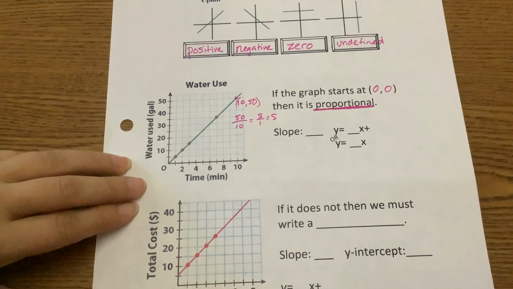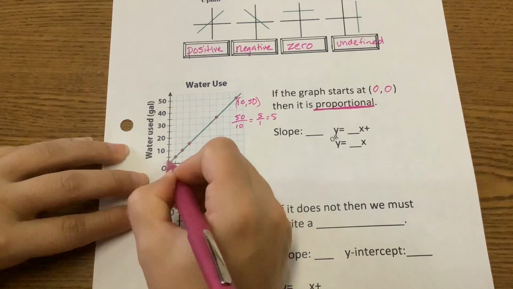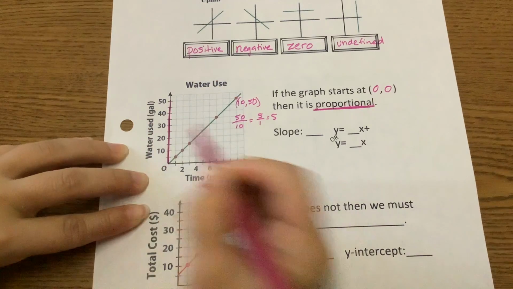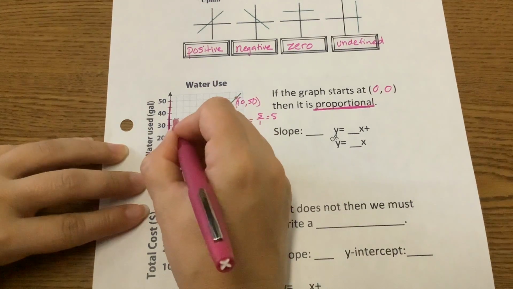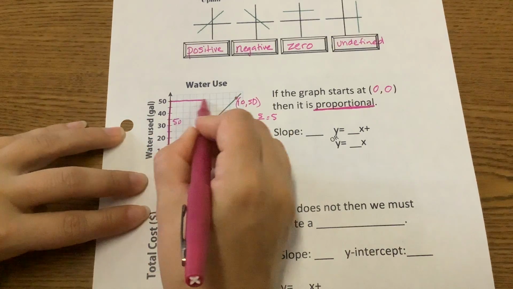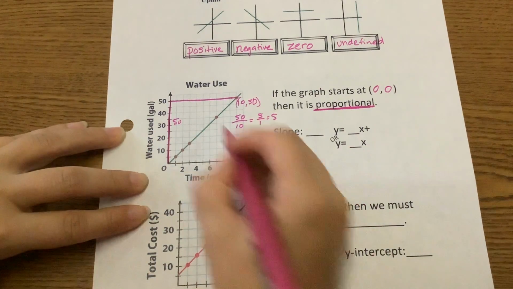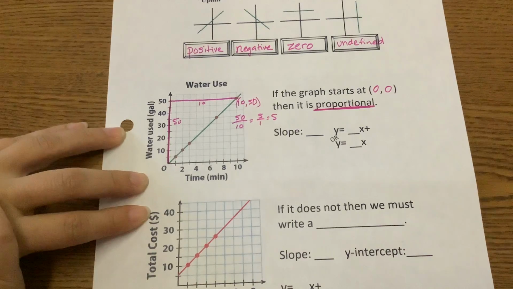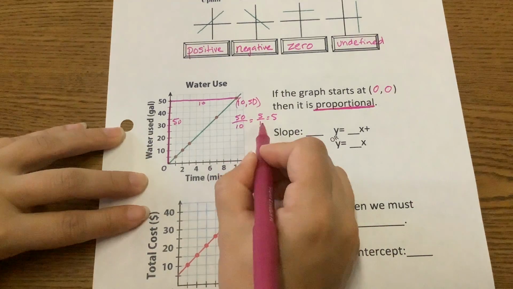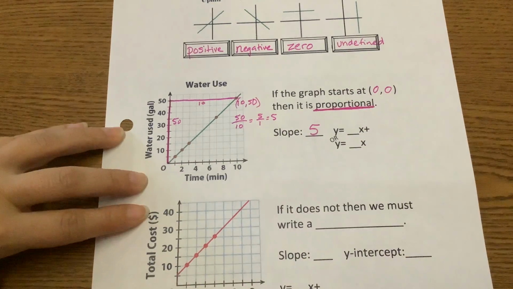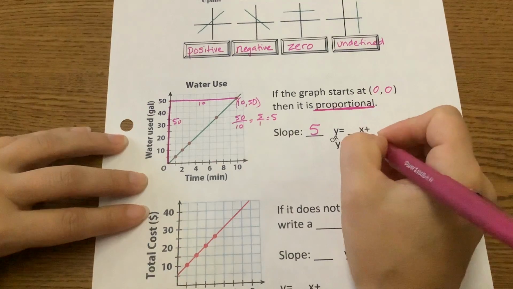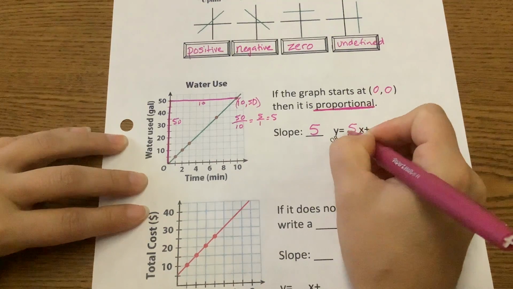The reason that works is because we start at 0. How far up did it go to? It went up 50. That's positive 50. And how far over did it go? 10. So rise over run, 50 over 10 is 5 over 1, which is 5. So what is the slope? 5. Slope always goes with the x value, so y equals 5x.